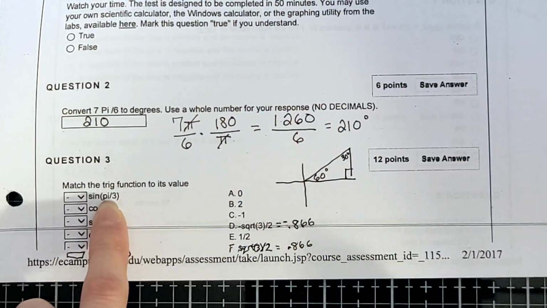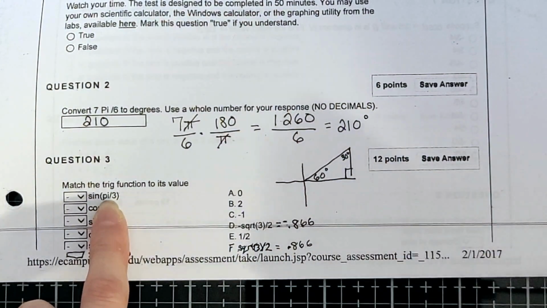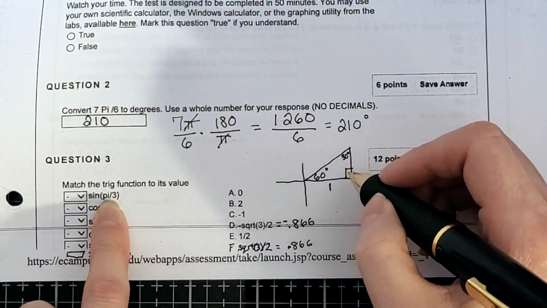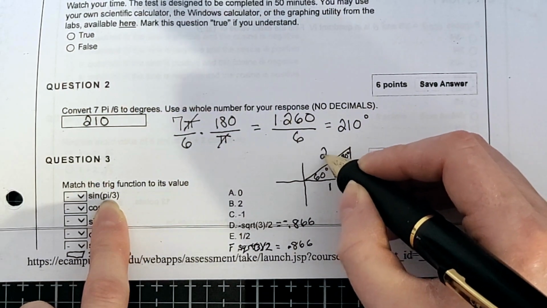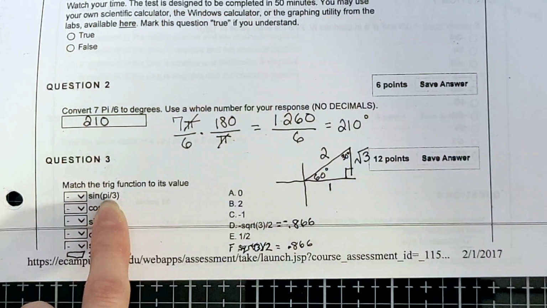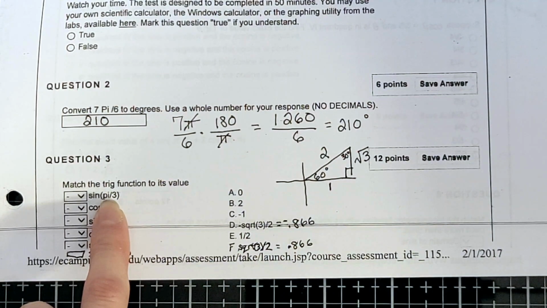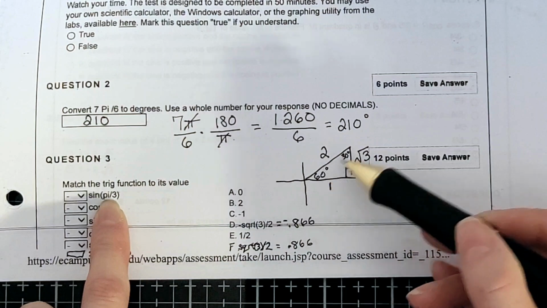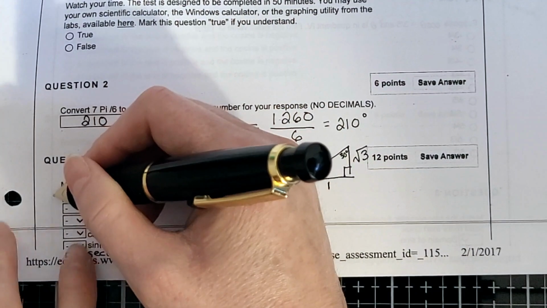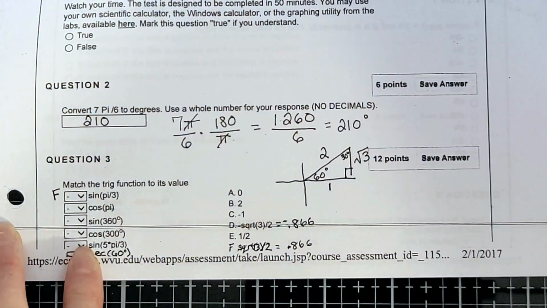Now, when you draw your trig triangle, remember the 3's can never be diagonal from each other. So that means diagonal from the 30 has to be the 1. The hypotenuse, which is diagonal from the 90, is always 2. So that means diagonal from the 60 is the square root of 3. Okay. So pi over 3, and that's sine, so sine is opposite, so square root 3 over 2, so this answer is F. Okay, we'll go with this one.